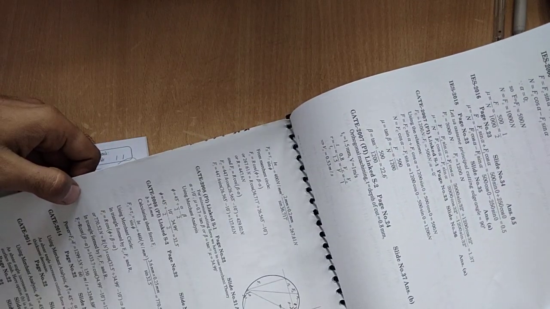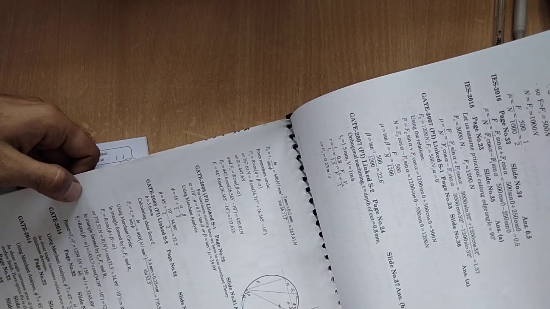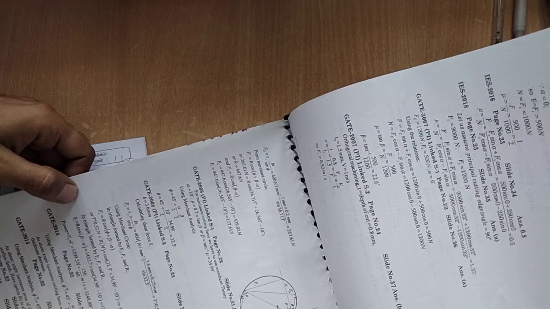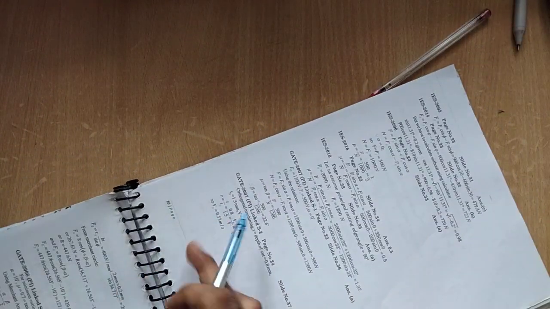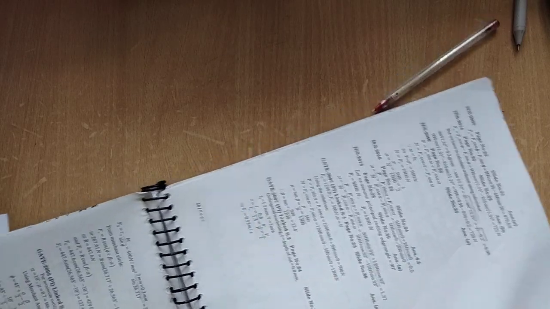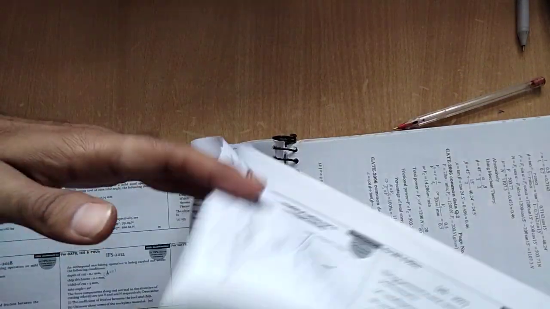So slide number 37. Okay, you can see this one. They just calculate basically upon this small thing, article TWDC is this thing. So you've got the point.